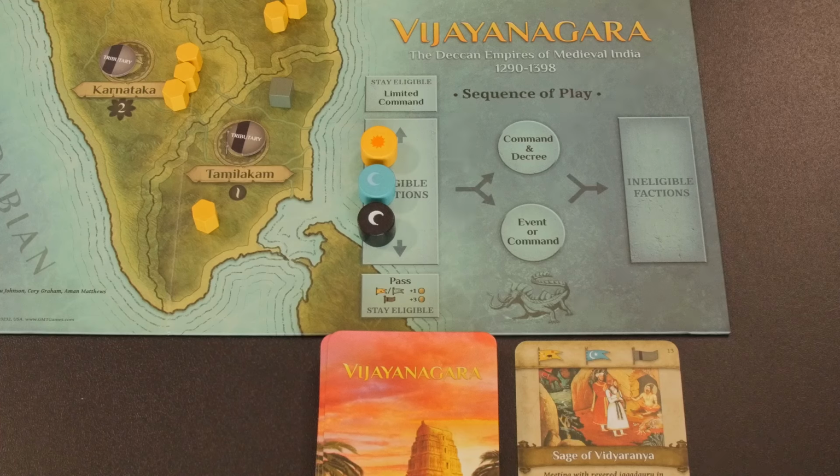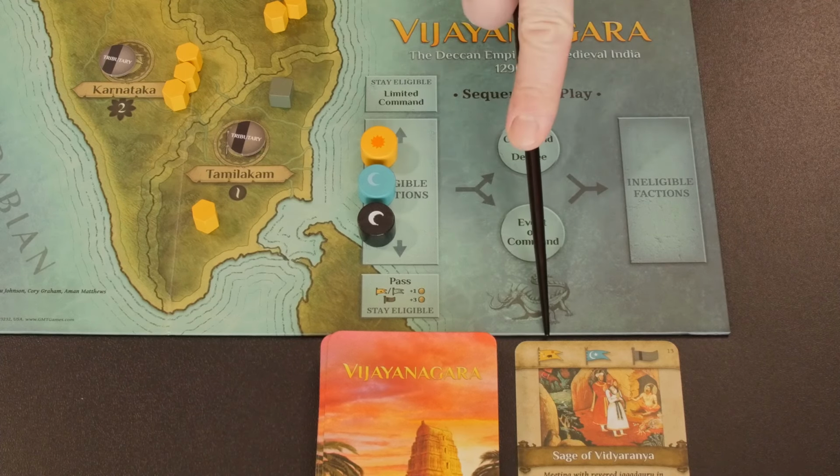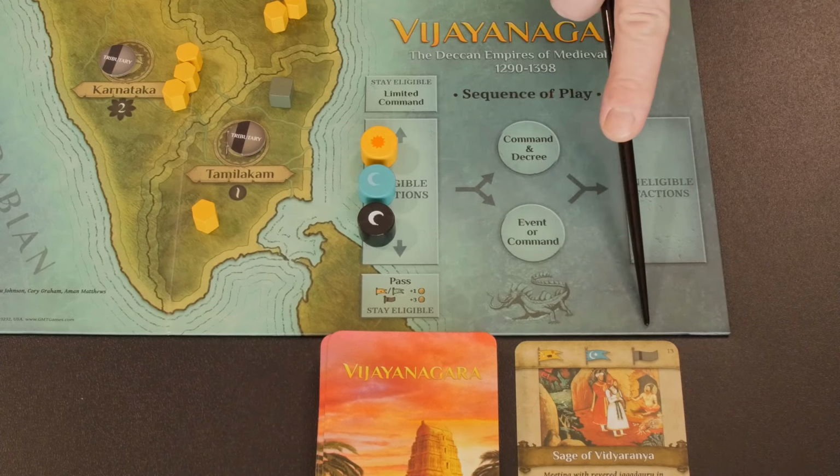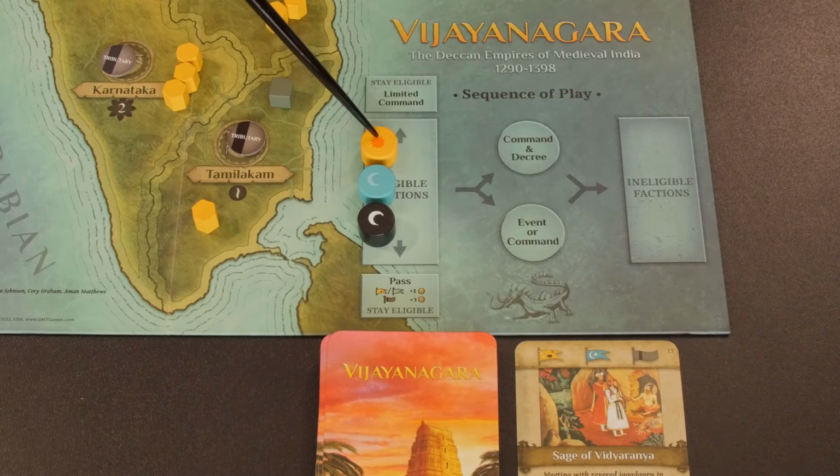Unlike in many coin games, all eligible factions will act on each event card. As all factions begin as eligible, the first player of the game is the faction noted in the leftmost space, showing the sequence of faction symbols at the top of the event card. The first player then has these options.